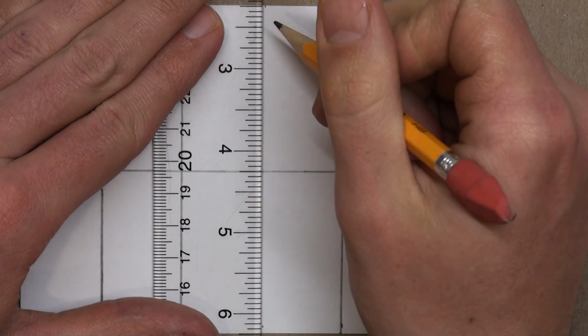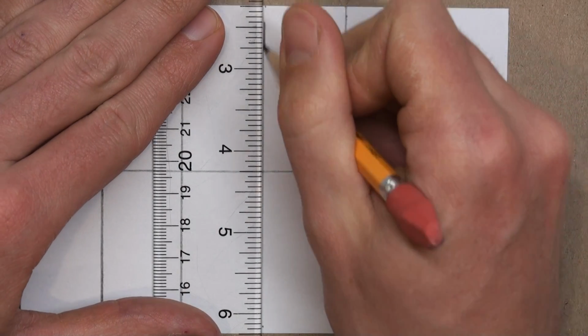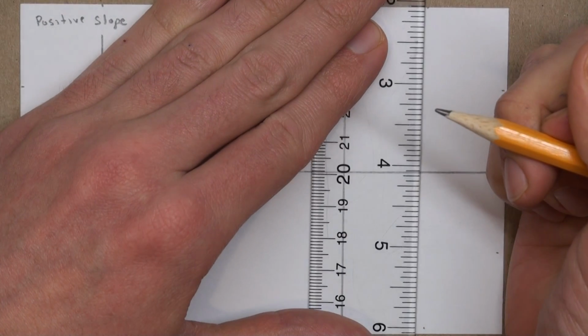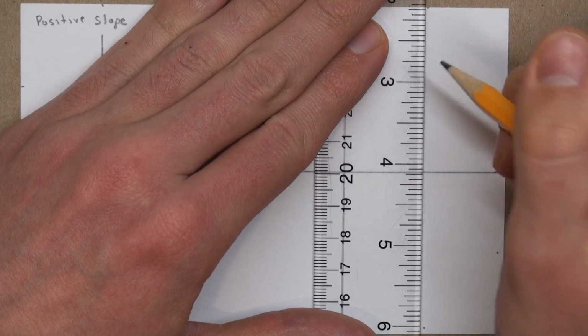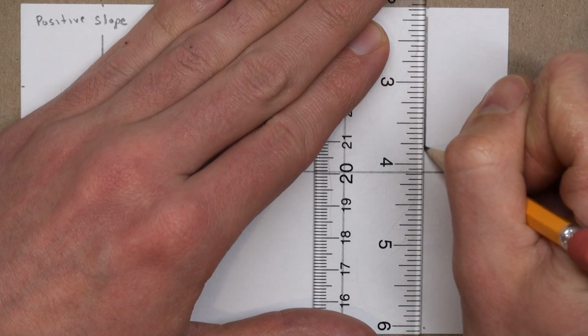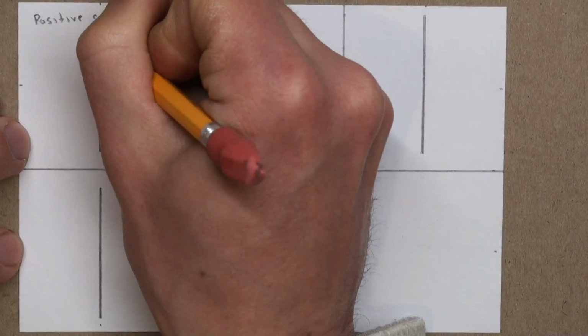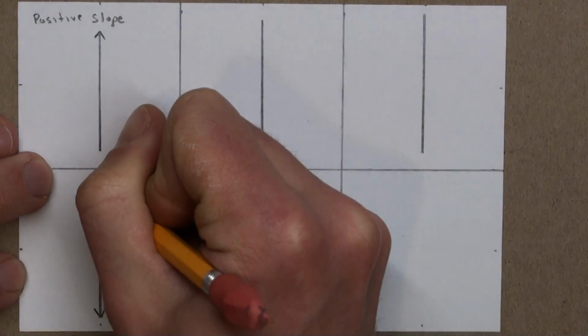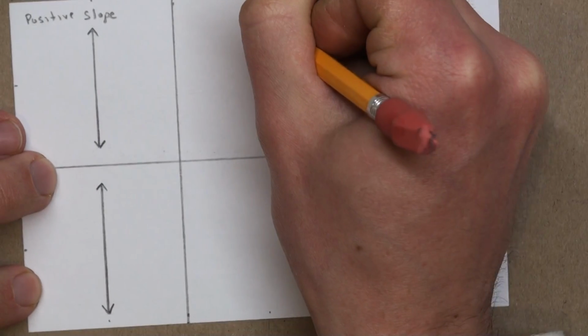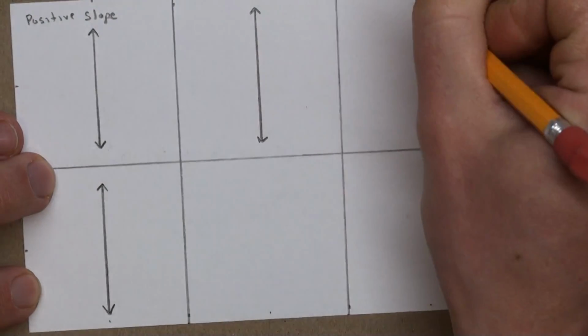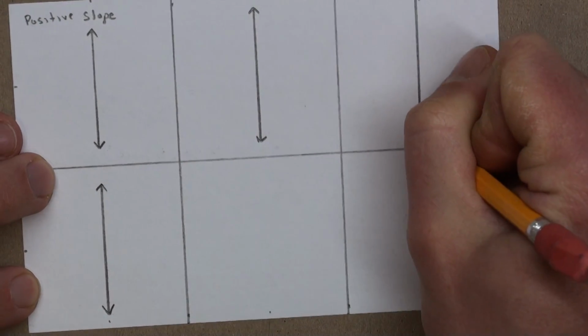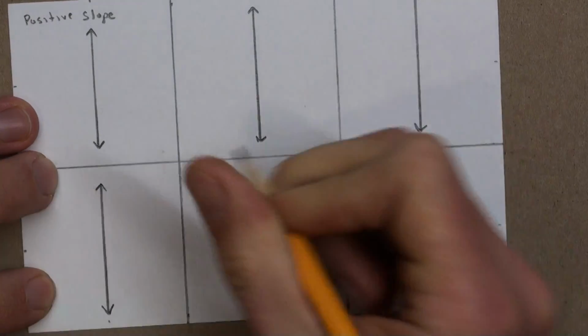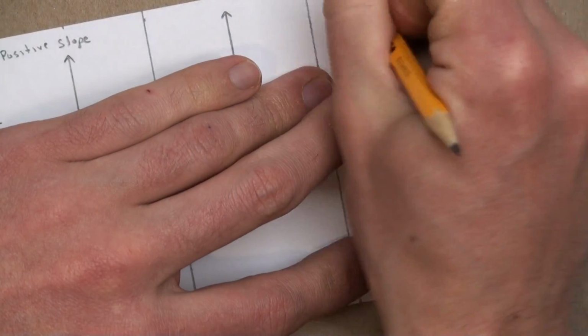I just want to do one here and one here. I don't think I'm going to do any on the bottom. In the bottom two, we're probably going to do something different.